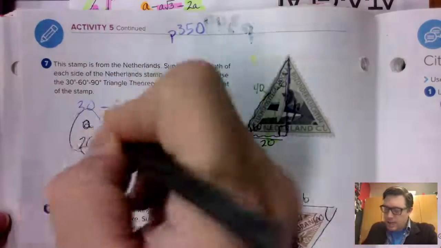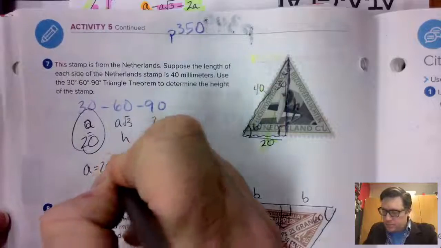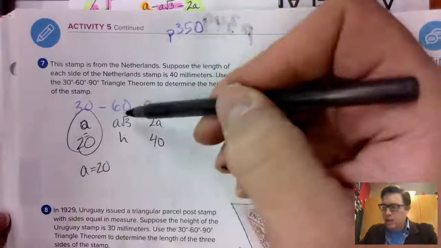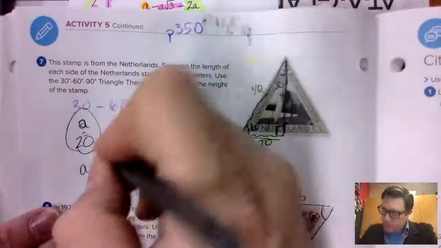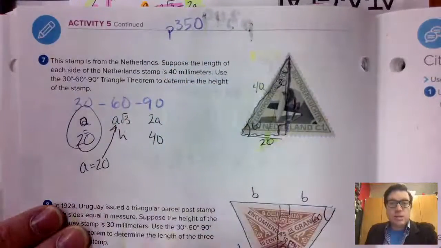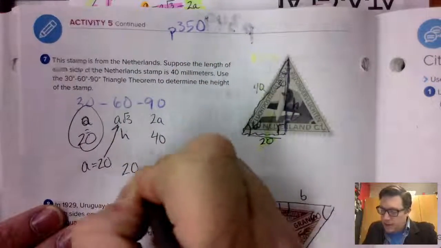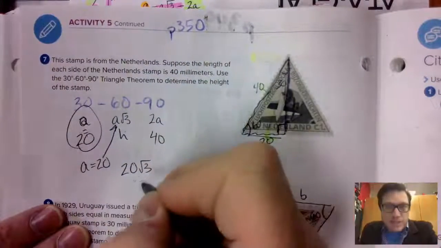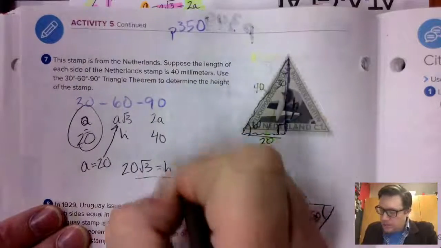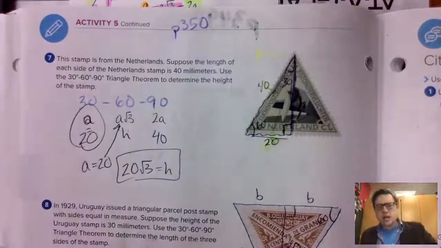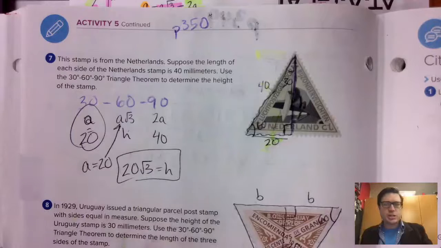Since a equals 20, and here h is a times square root of 3, we just straight swap. Substitute 20 for a, which means that h, the height of the stamp, is 20 square root 3. It doesn't really tell us how many millimeters it actually is until we approximate.